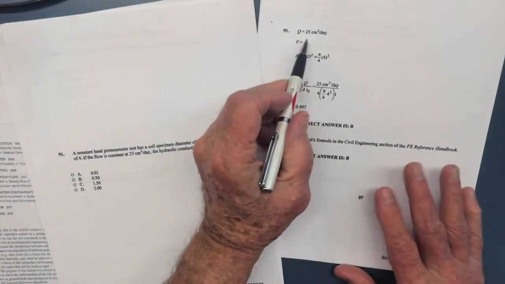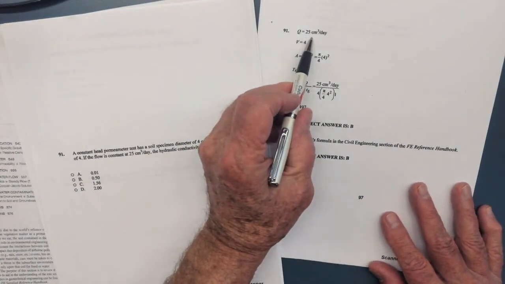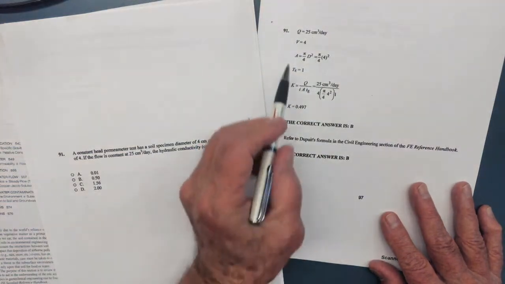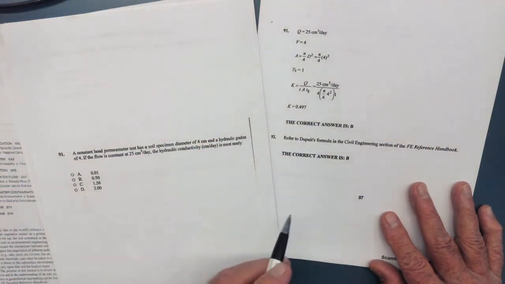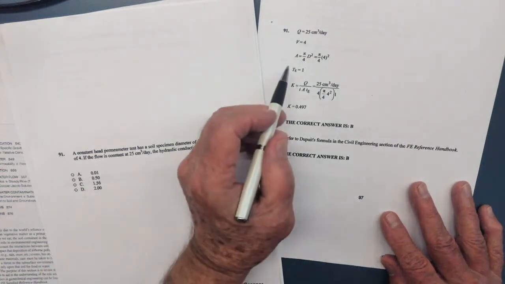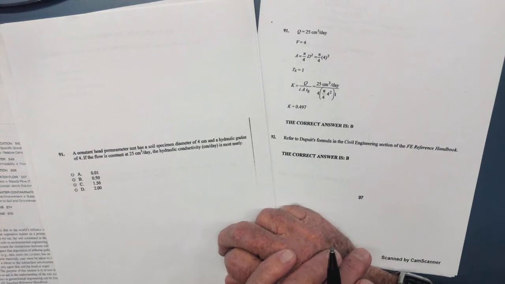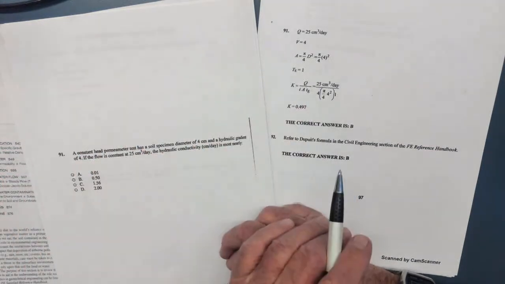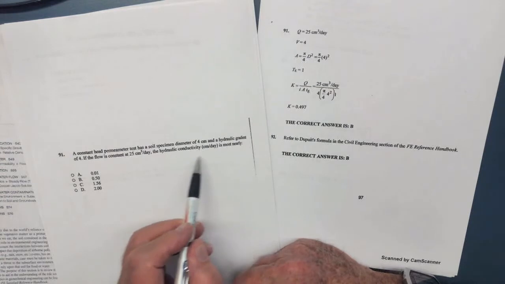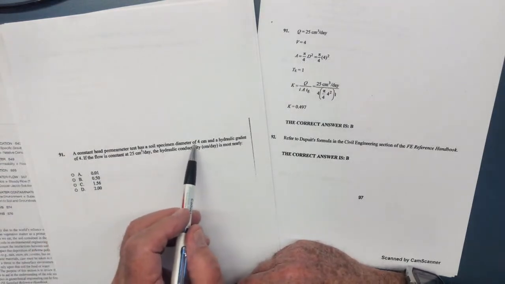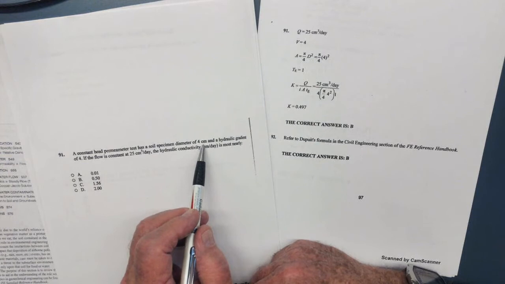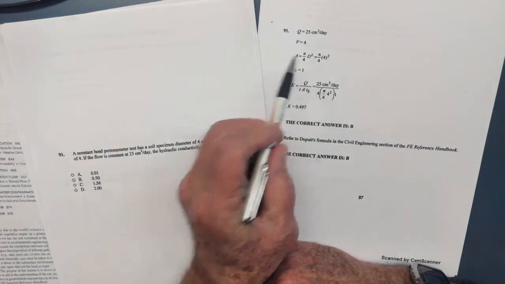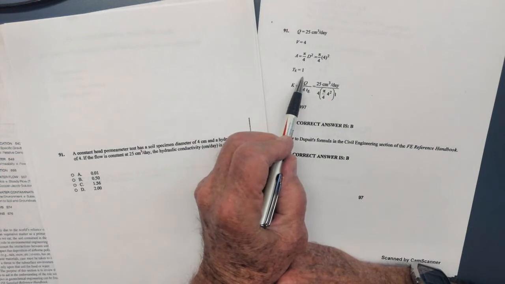So I have it's Darcy's law, Q equals KIA. I got 25 cubic centimeters per day that was given in terms of Q. He says hydraulic gradient, V. That's not hydraulic gradient. Anyway, it's supposed to be I is 4. Given. And you're given the area. So the only real calculation you got to do is you're only given the diameter. You got a diameter of 4 centimeters, so you got to get the area. You can do that.